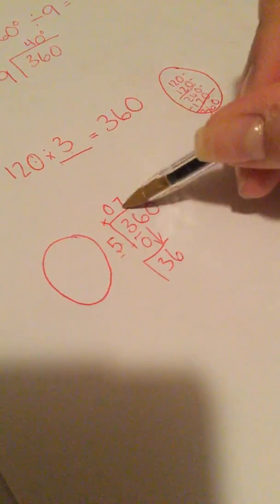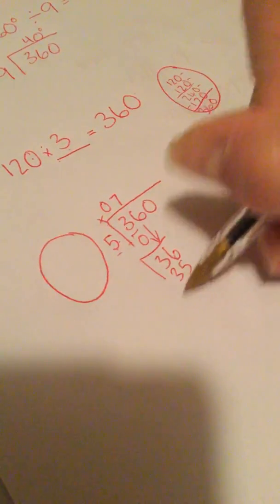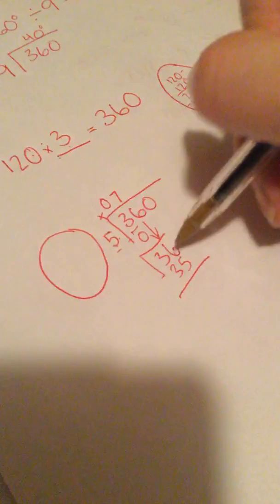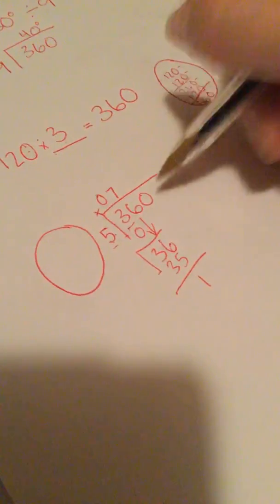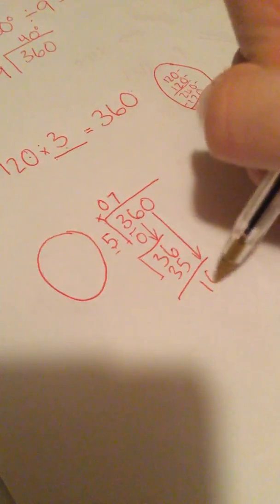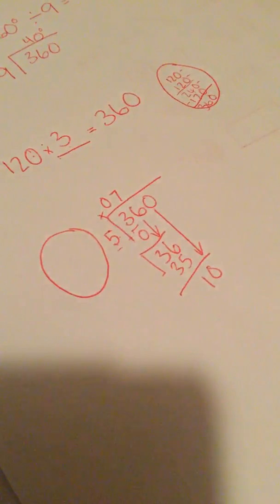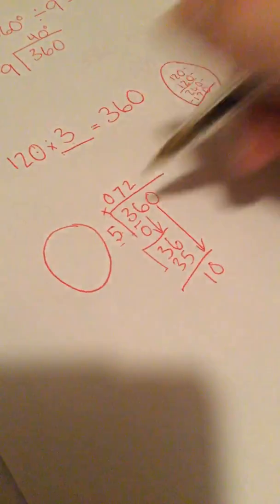That's 7 times. 5 times 7 is 35. Subtract. Bring it on down and bring it on back. How many times can 5 go into 10? 5, 10. 2 times. We have nothing left over.